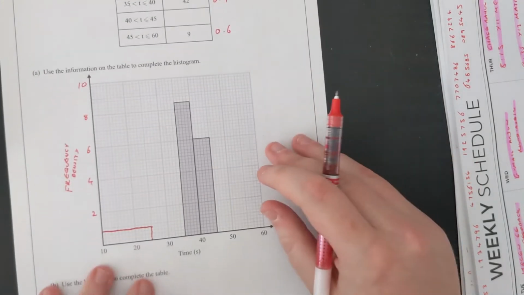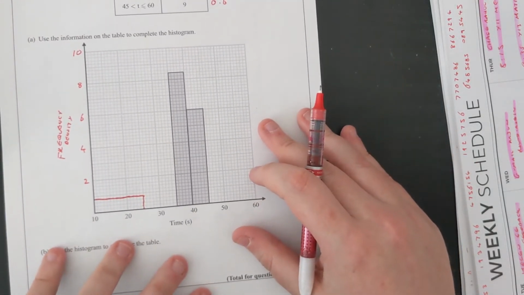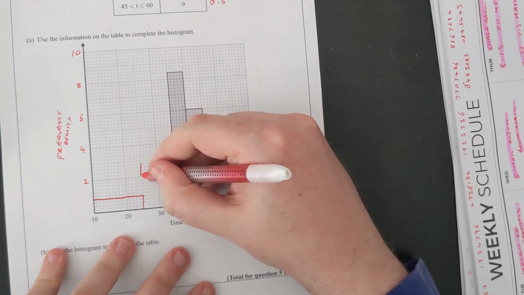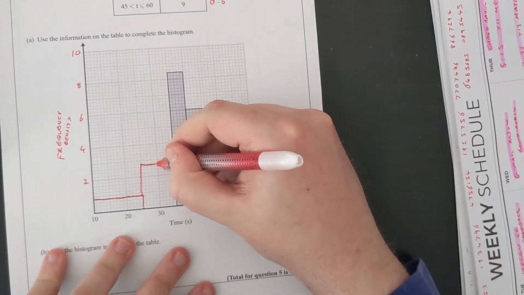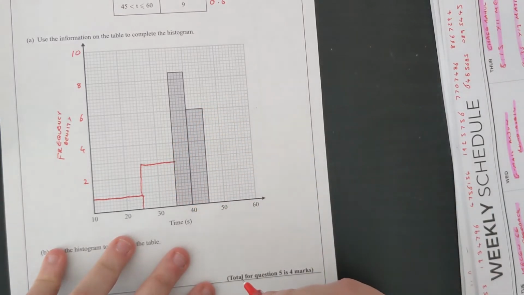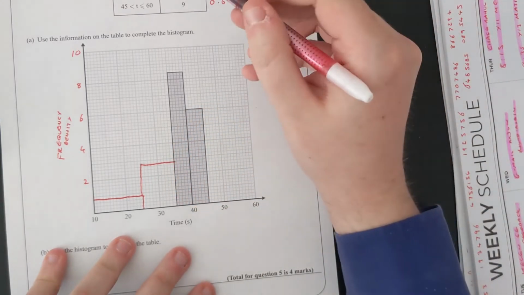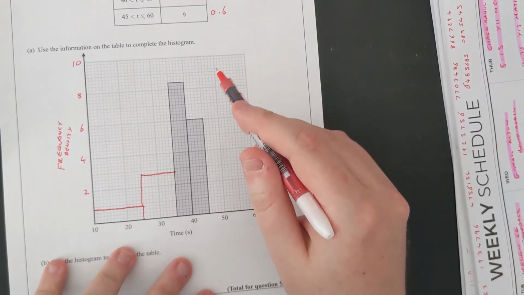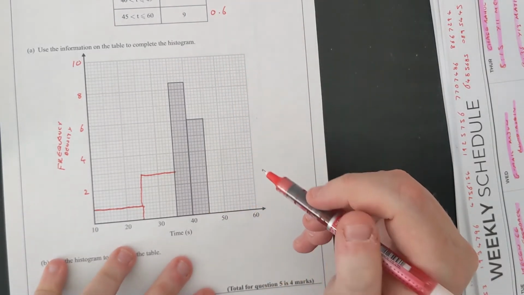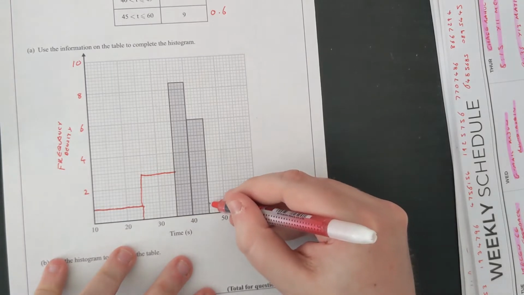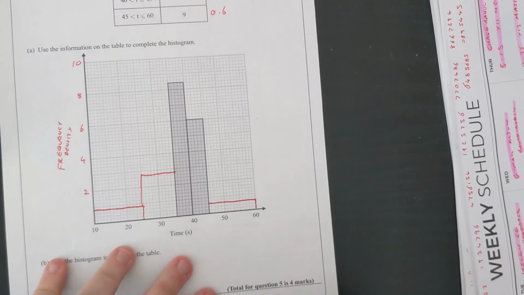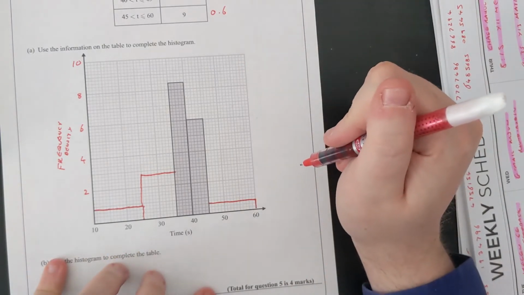Next height is 2.8 between 25 and 35. Then I don't know anything for 40 and 45, I'm about to do that, but between 45 and 60 I have 0.6. So I find 0.6 between 45 and 60, and I have my final bar. And that's part A complete.